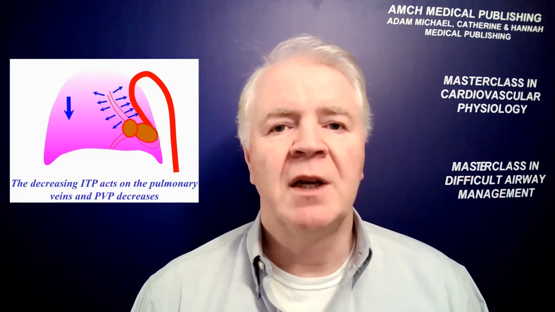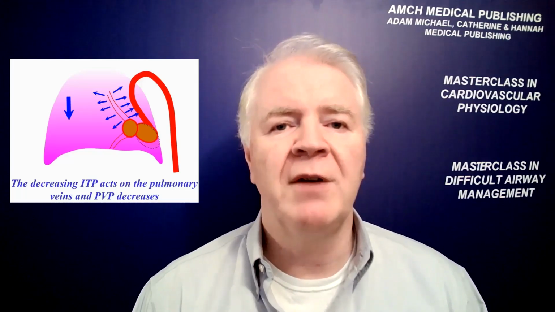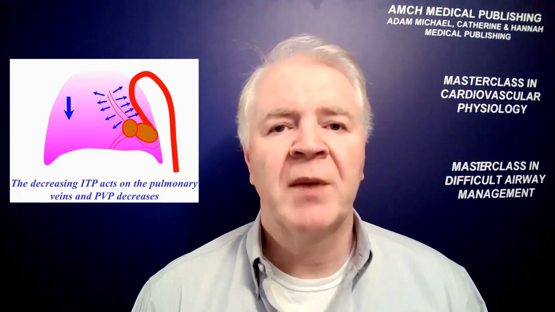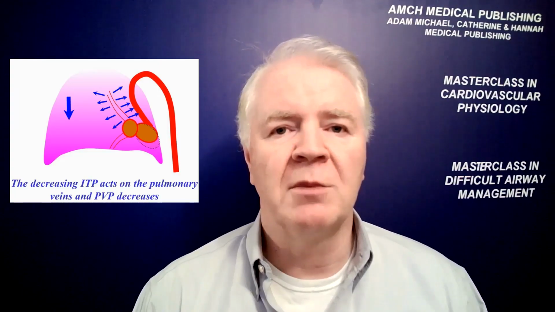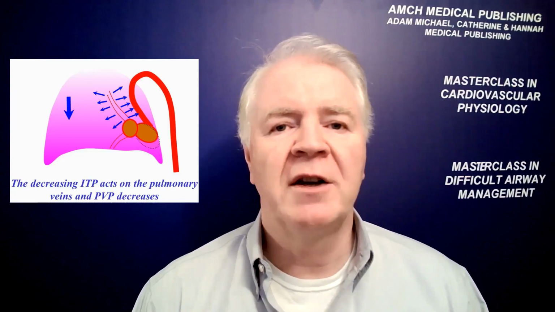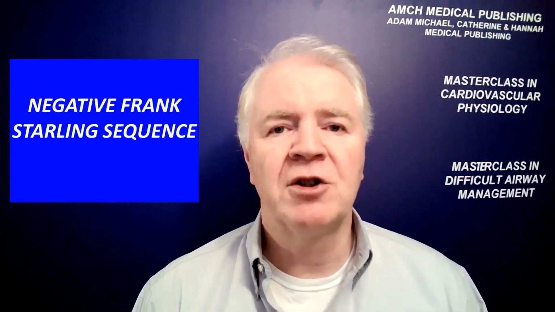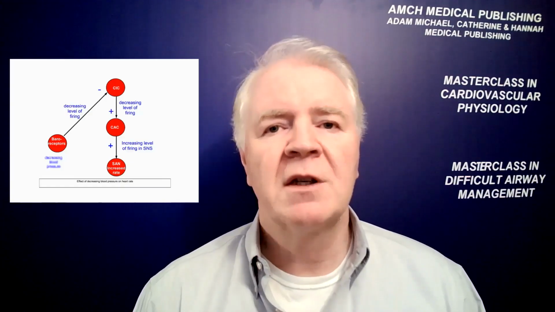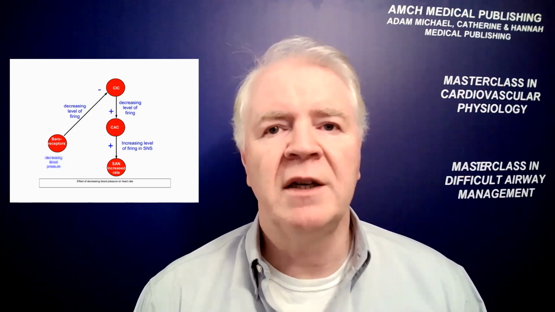In inspiration, the increased negative intrathoracic pressure causes an increase in the volume of the pulmonary vessels. Blood accumulates in these vessels and left ventricular filling decreases. Decreased filling causes decreased stroke volume. This leads to decreased cardiac output and ultimately to decreased blood pressure. This is a negative Frank-Starling sequence. A decrease in blood pressure activates the baroreceptor reflex, which initiates a compensatory increase in heart rate. So you must remember this. There is a compensatory increase in heart rate in inspiration, and heart rate then slows in expiration.